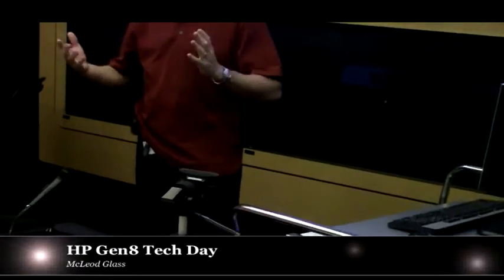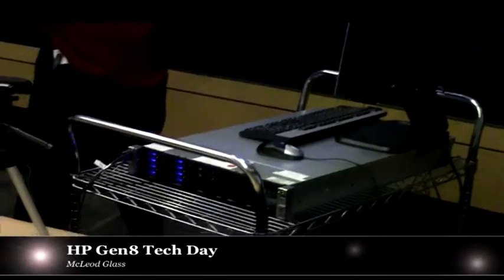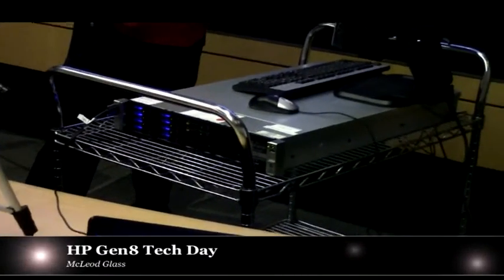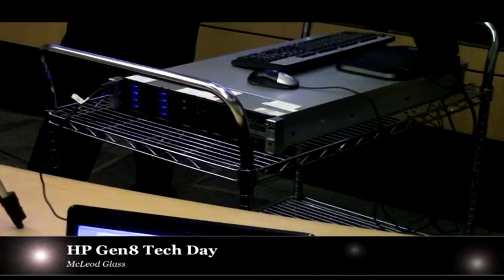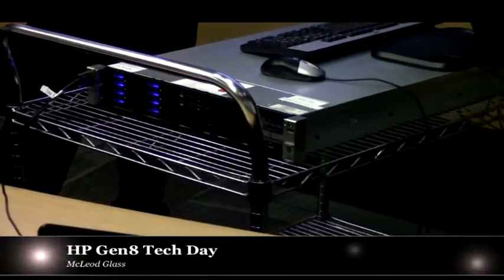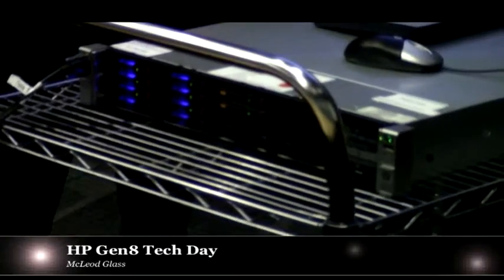So, as IT personnel, you guys are probably familiar with HP's previous generation of drives, and so we had some LEDs on those drives. Those LEDs were not labeled on the carrier itself.